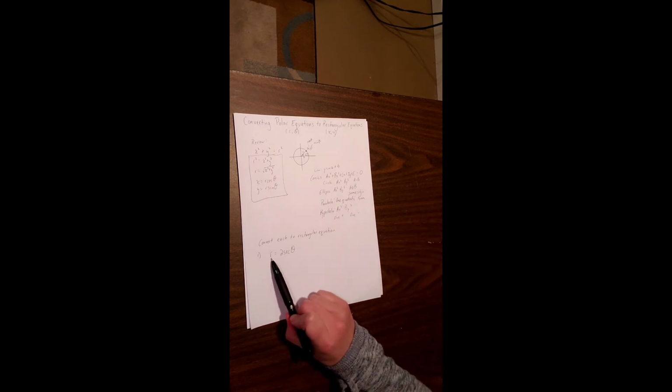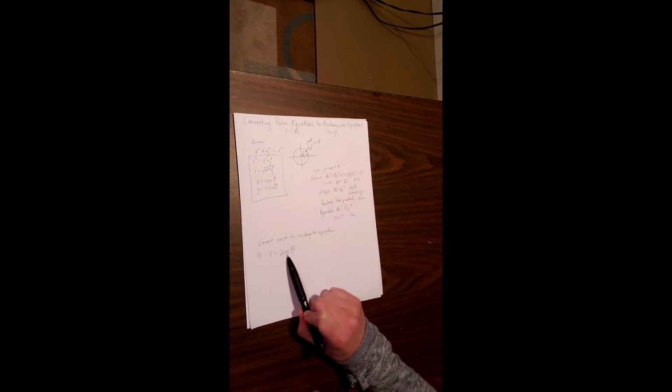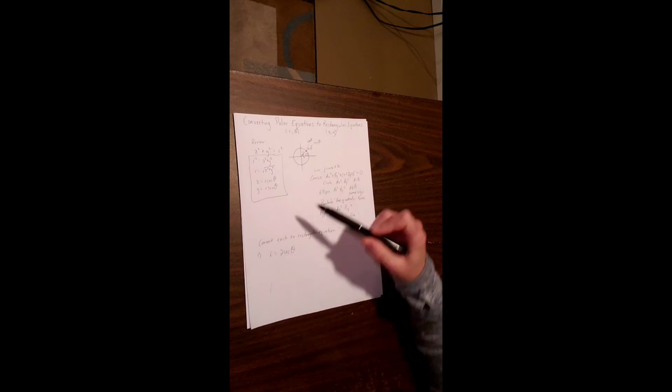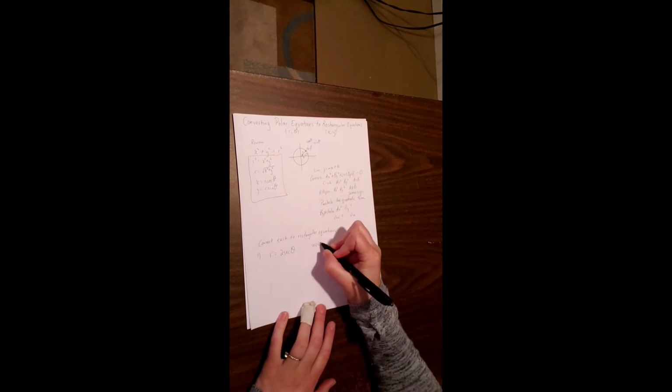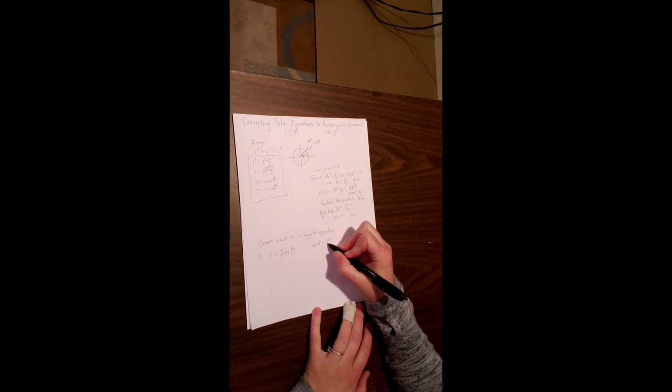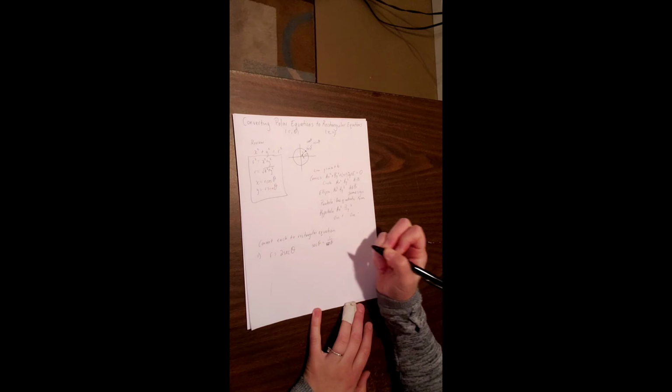Now I could substitute that right away. However, I would be left with this secant theta. Now I don't see anything here that's in terms of secant theta. So we must have some sort of trig identity that allows us to rewrite secant theta, which is 1 over cosine of theta.